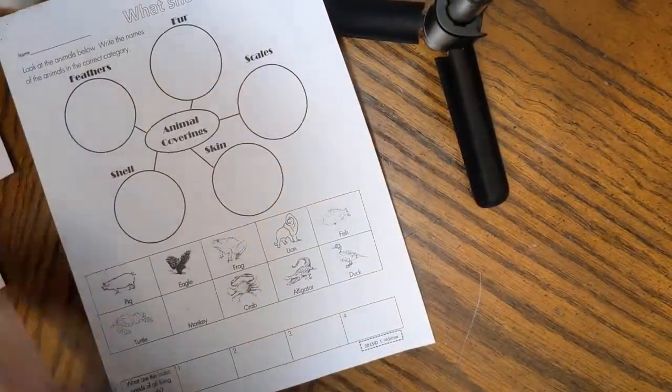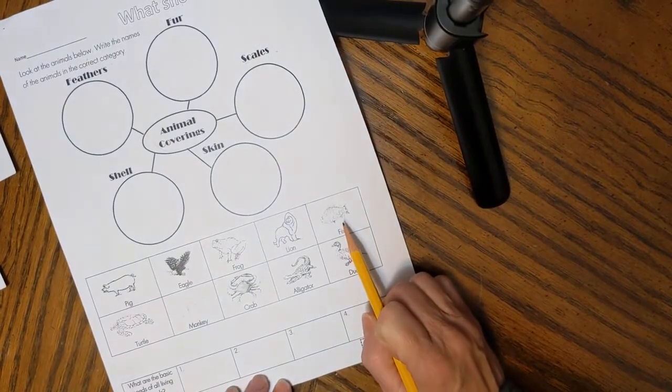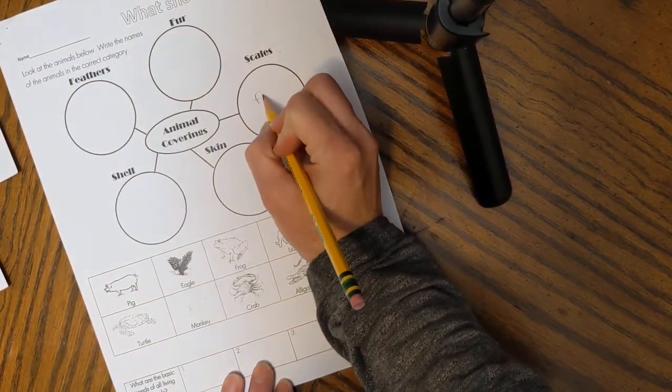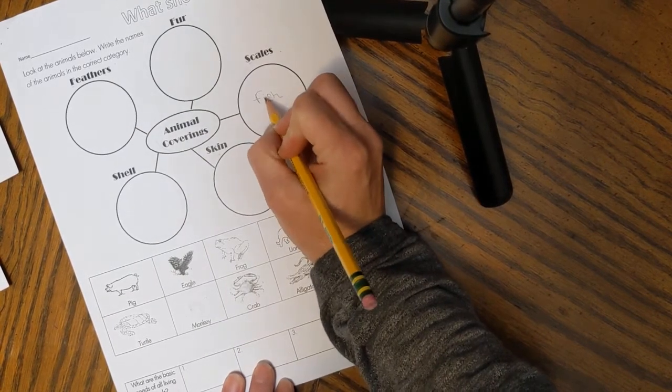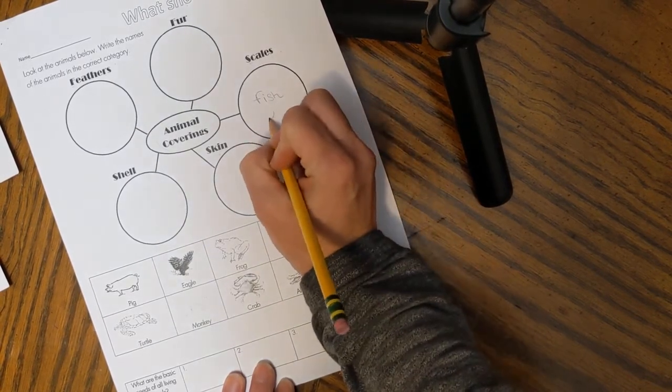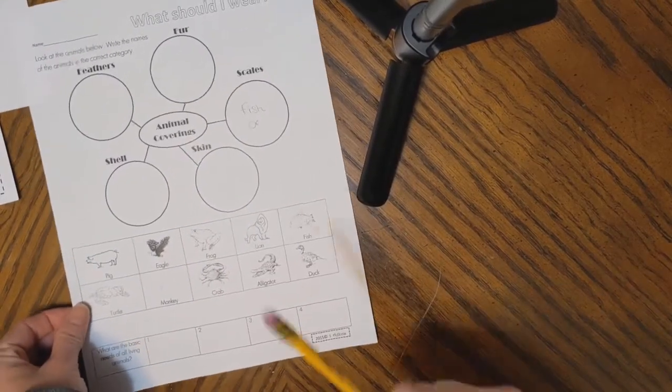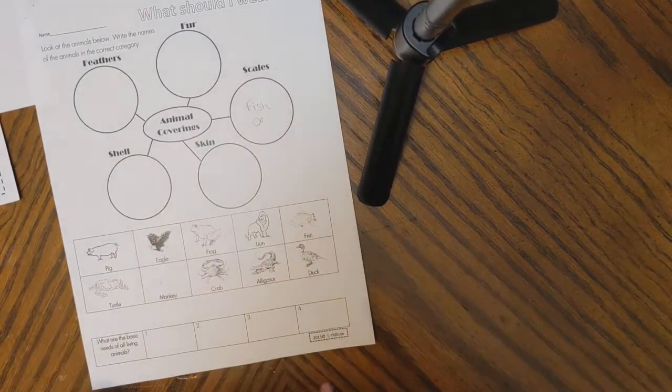So I think that my fish has scales. So I'm going to write fish here, or like I said, if you would like to draw a little picture, let's see if I can draw like a quick little fish. Oh, okay. So I have fish under the scales section.